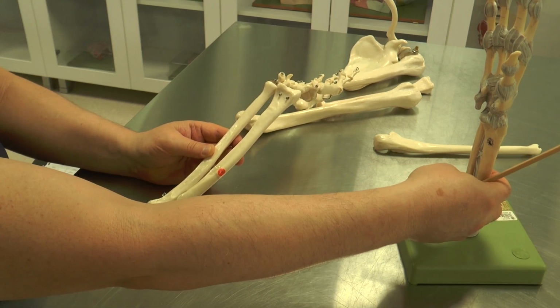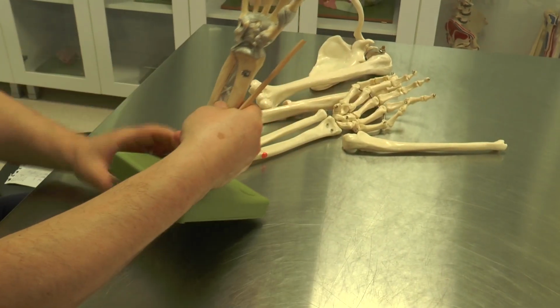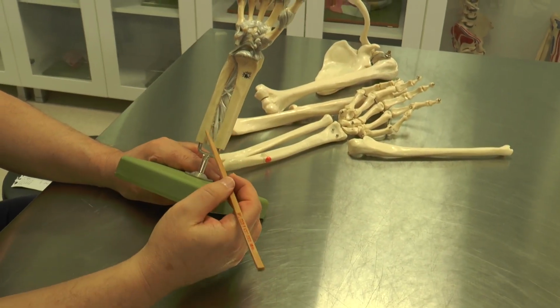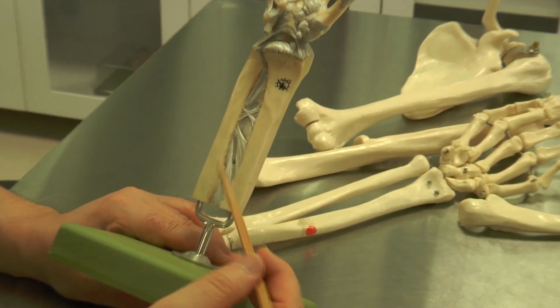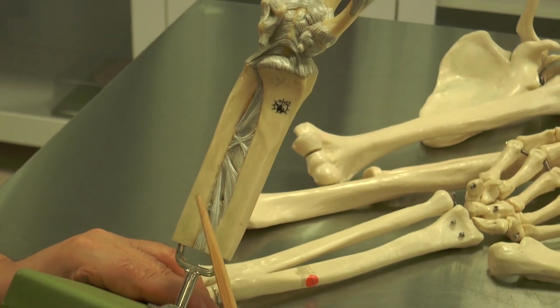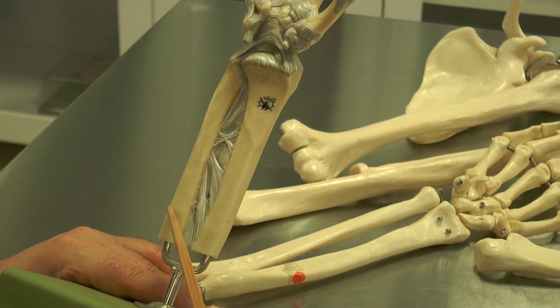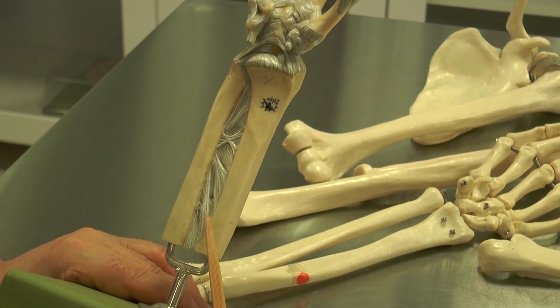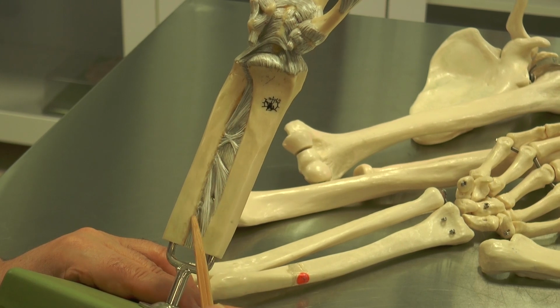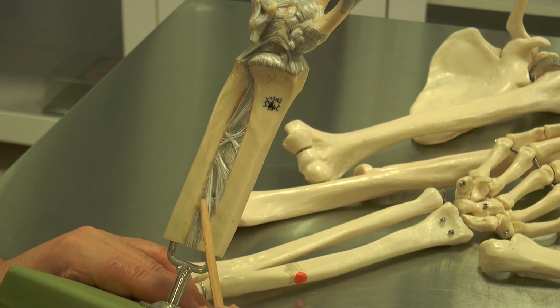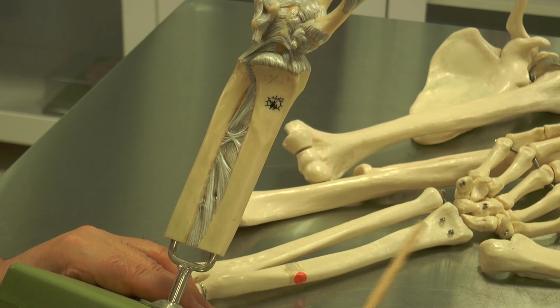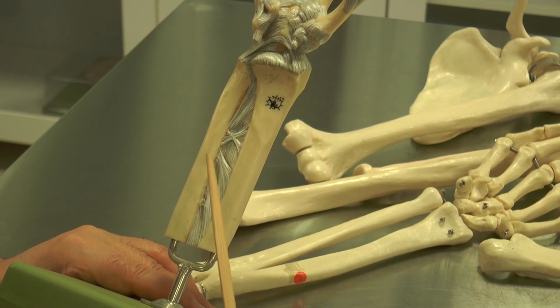You can see the interosseous membrane here on this model, connecting the lateral border of the ulna and the medial border of the radius. By the way, the interosseous membrane is also considered a joint.